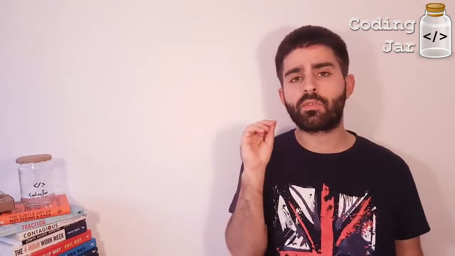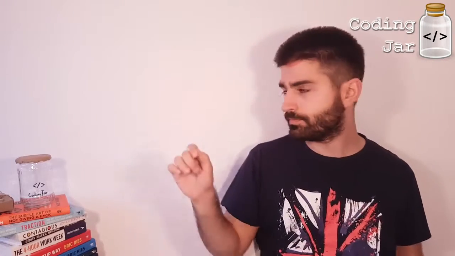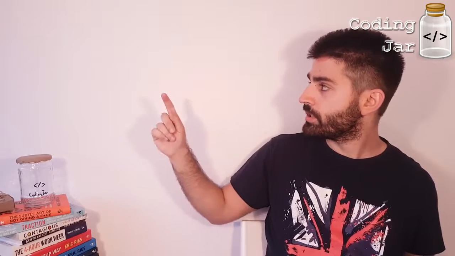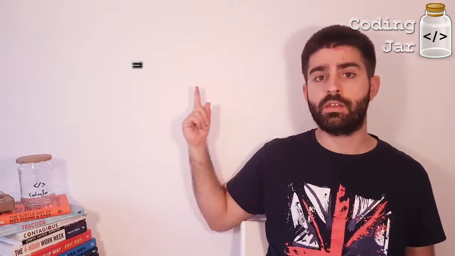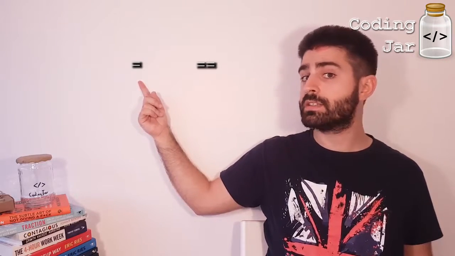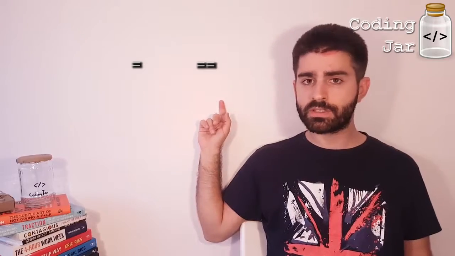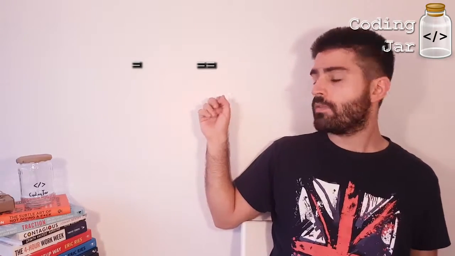I want you to be careful about something, because it's one of the most common mistakes in programming. There's a huge difference between the equal sign and the double equals sign. The equal sign, as we said, is assignment. It takes something and assigns it to a variable. The double equals sign checks for equality and returns true or false depending on the condition.